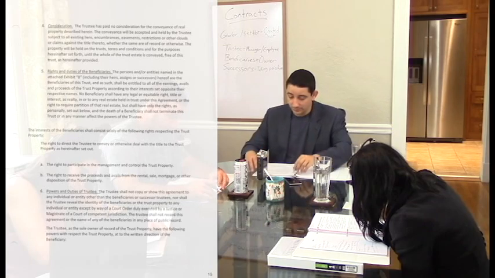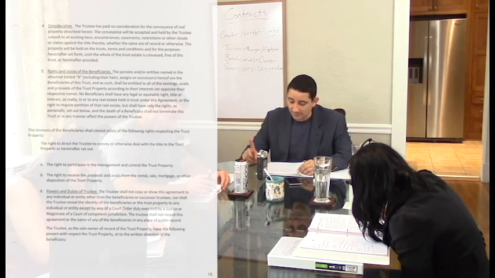Next page. Consideration. The trustee has paid no consideration for the conveyance of real property described here. They haven't paid anything. The trustee hasn't. The conveyance will be accepted and held by the trustee, subject to all existing liens, encumbrances, easements, restrictions, or other clouds or claims against the title thereto, whether the same are of record or otherwise.